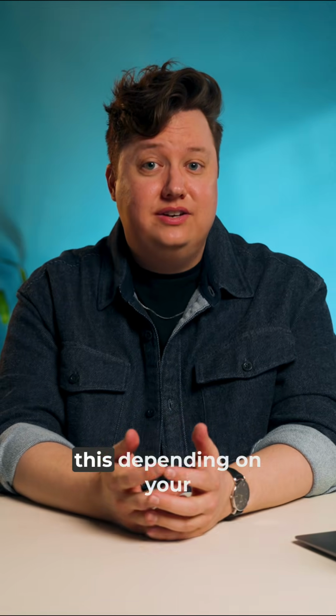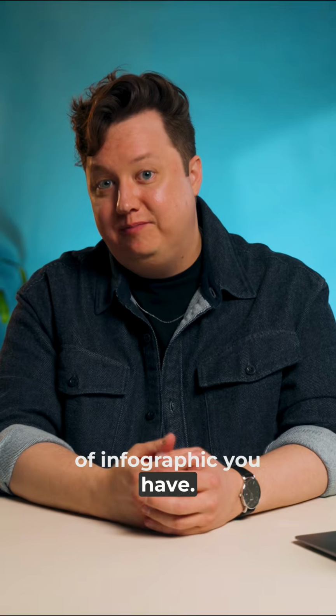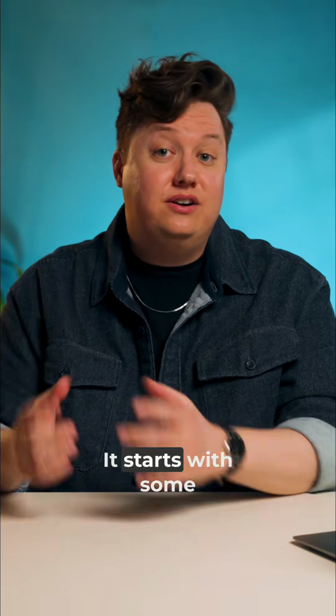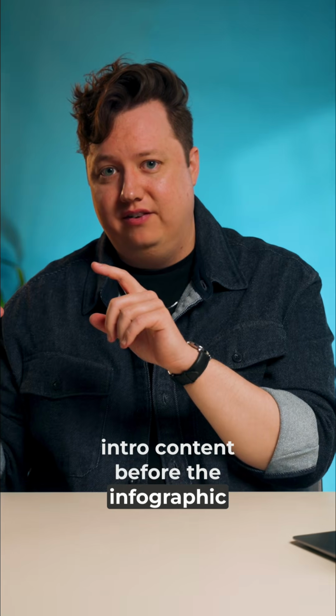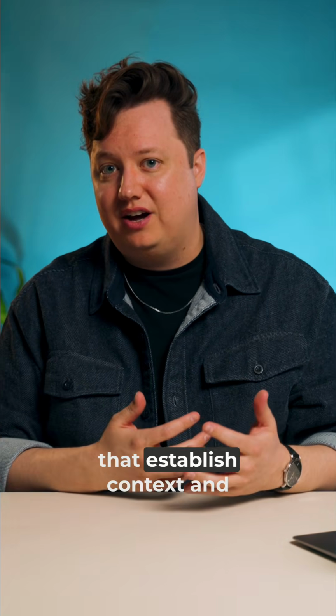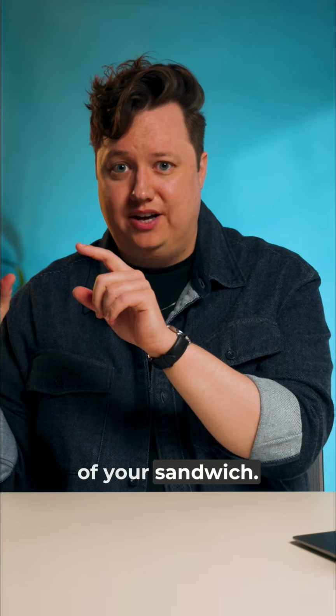There are different ways to do this depending on your website, your skills, and the type of infographic you have. In most cases, I recommend using what we call a content sandwich. It starts with some intro content before the infographic. This could be anything from a couple sentences to a few paragraphs that establish context and describe what the infographic is about. That's the first part of your sandwich.